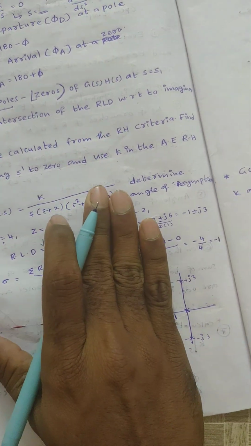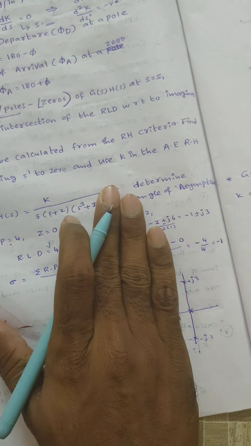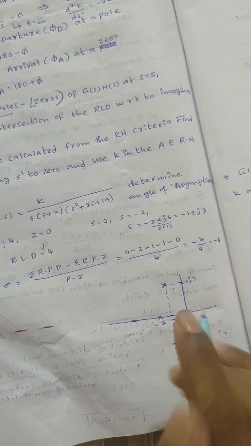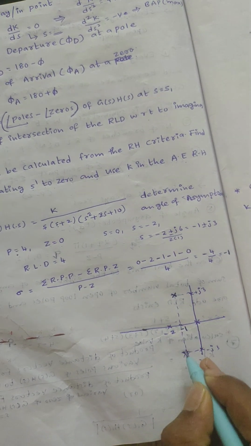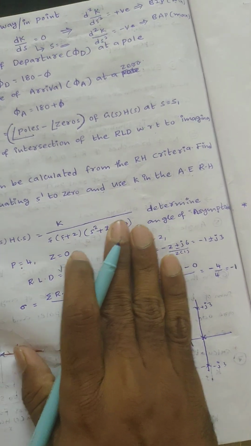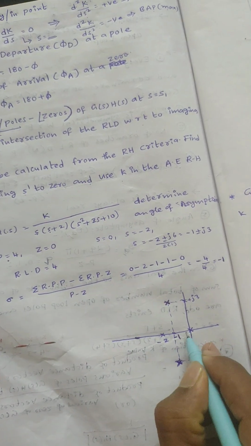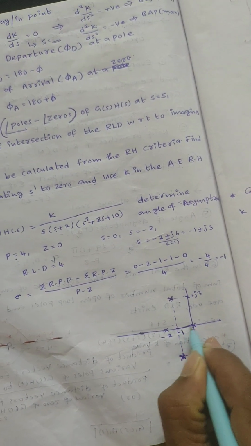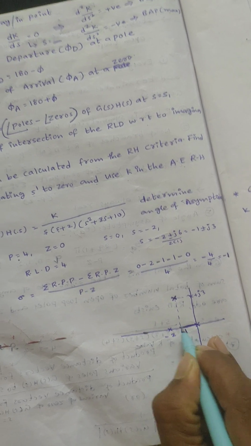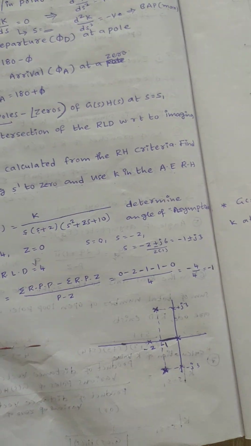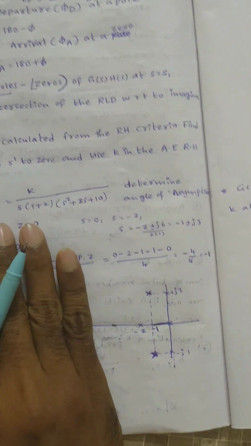Now see here, if I take the first pole, only one pole is present to the right, which is an odd number, so the root locus exists here. Next, if I go past this pole, the sum of poles and zeros to the right will be 3, so again the root locus exists here.